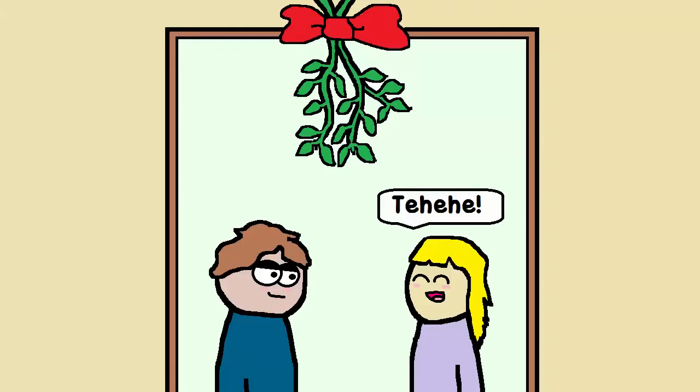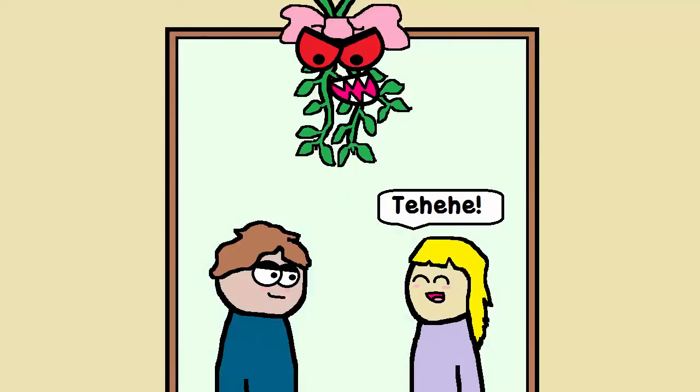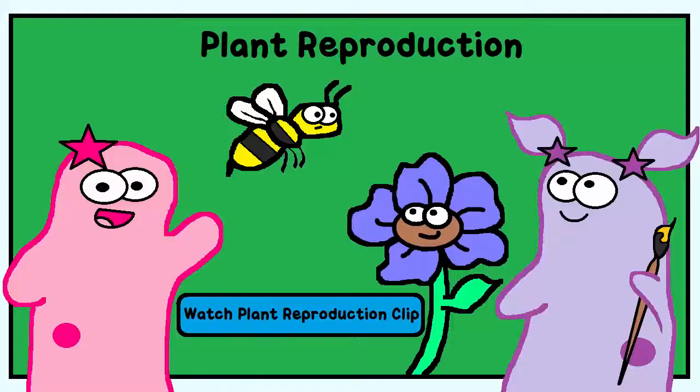And you know when people hang up mistletoe? So sweet, right? You're supposed to get a kiss under it. Is it terribly ironic that you are hanging up a potentially parasitic plant that uses its roots to steal nutrients and water from its host plant? Plants also have some amazing reproductive adaptations, but we have another clip for that.